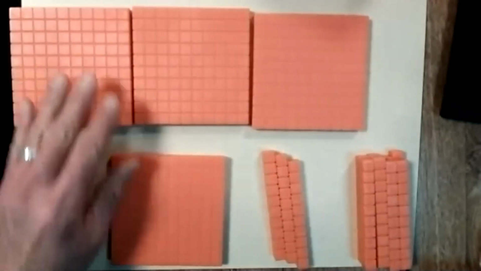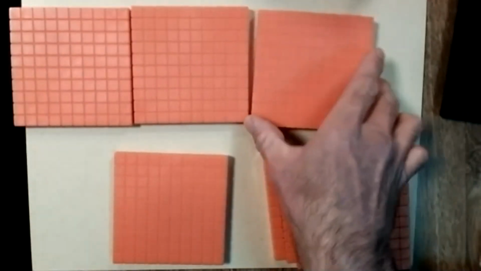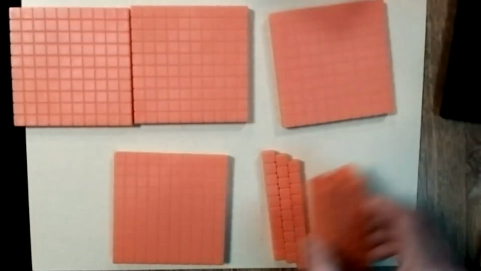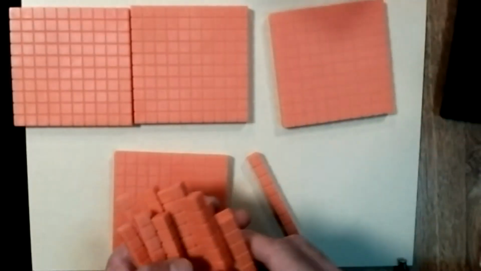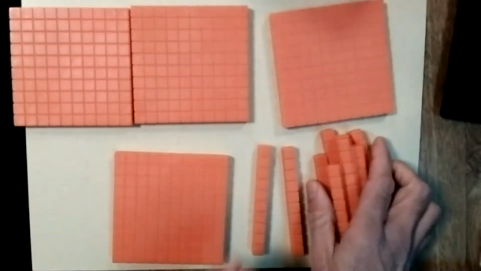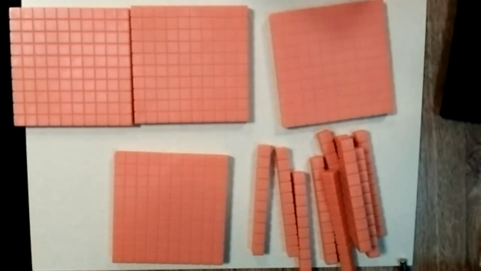So what's the problem here? The problem is I've got to trade. I've got to trade one of these wholes for 10 of these here to make this happen. Okay, and if I trade, I can't do the subtraction. I can't show how to get the answer.